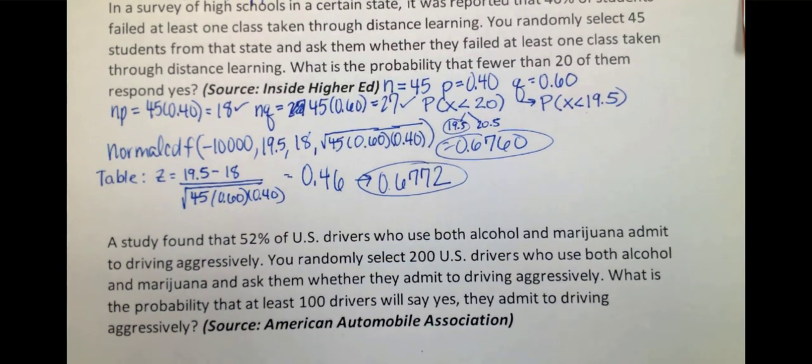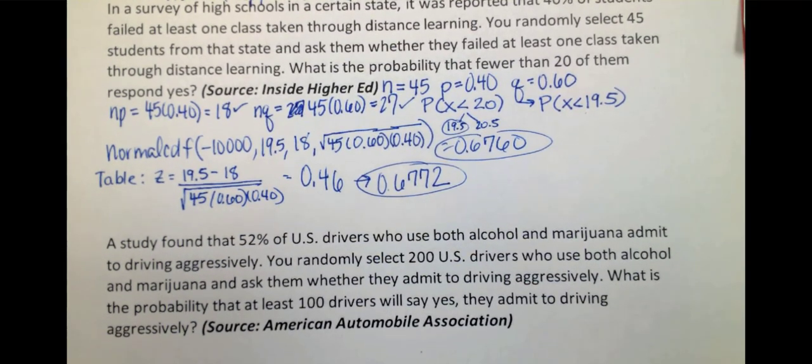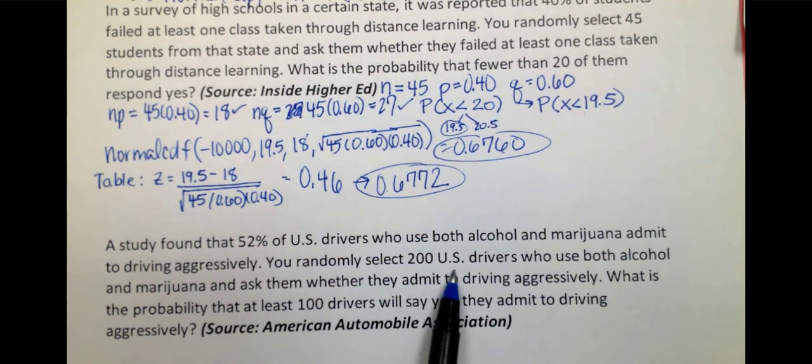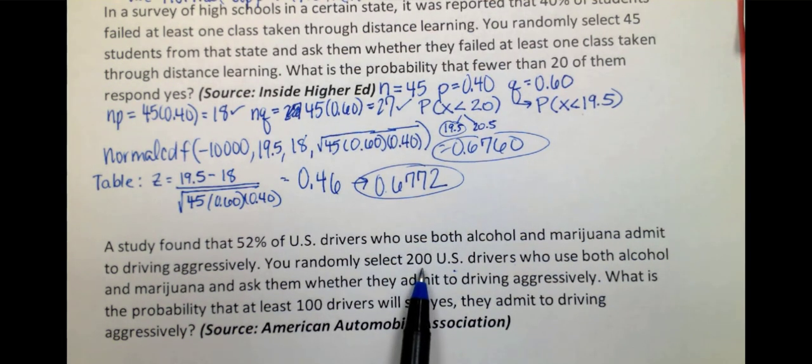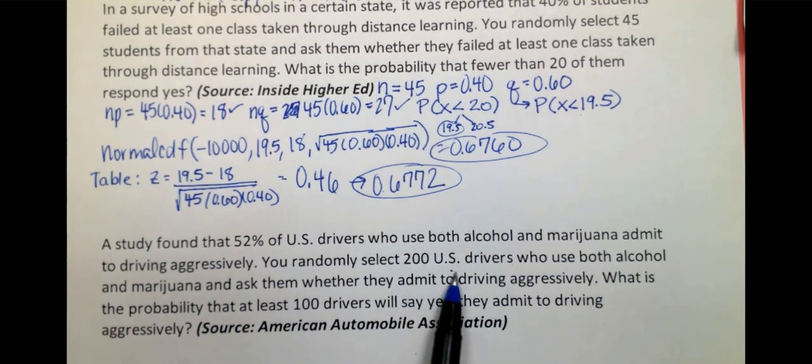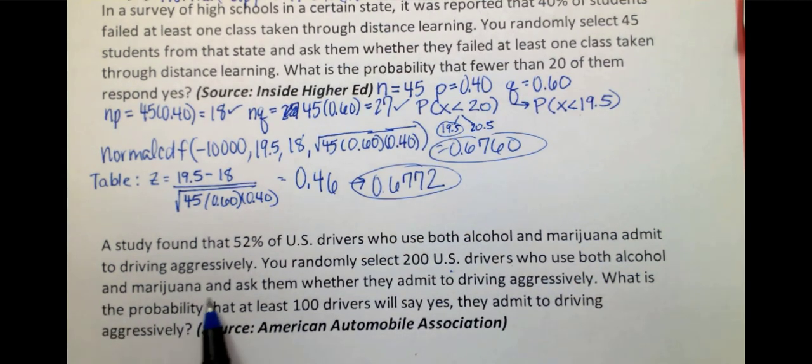Next, a study found that 52% of U.S. drivers who use both alcohol and marijuana admit to driving aggressively. You randomly select 200 U.S. drivers. So if this were a central limit theorem problem, would be good, but it's not central limit theorem, so we got to check this. N times P, N times Q. 200 U.S. drivers who use both alcohol and marijuana, and ask them whether they admit to driving aggressively. What is the probability that at least 100 drivers will say yes?